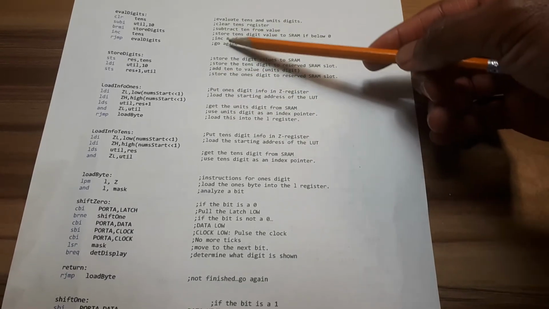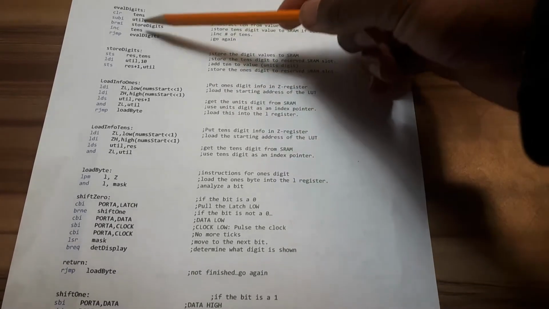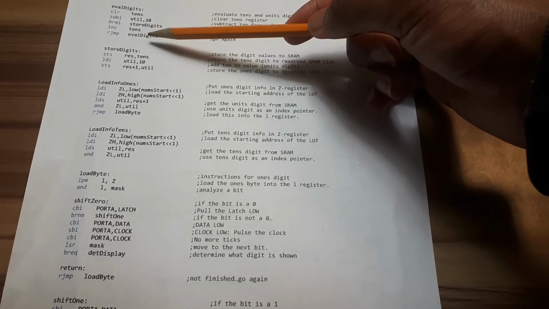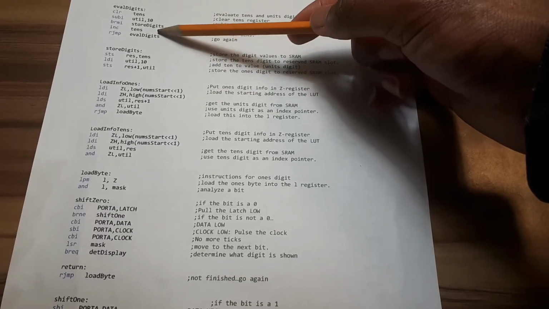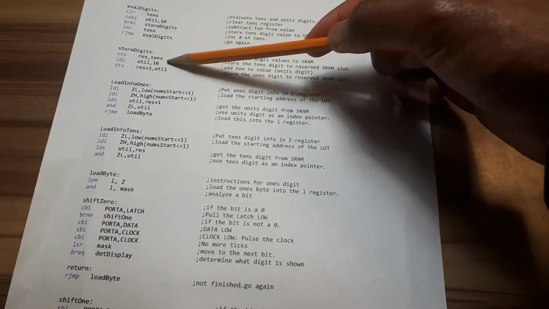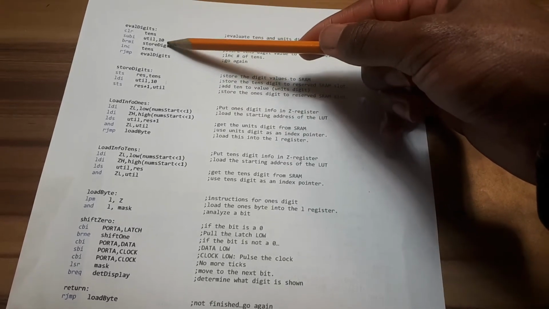And the number of times that you can subtract 10 before it becomes negative becomes the number in this tens register, right? And then after you add 10 again, you get your units digit, right? We added 10 here, and then we can subtract a 10.